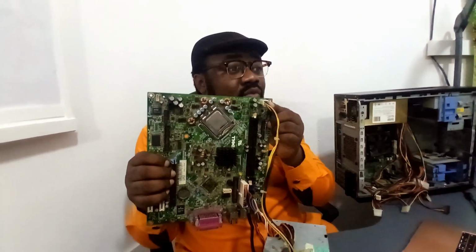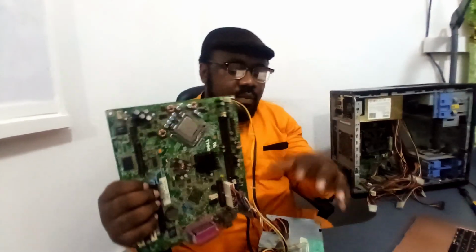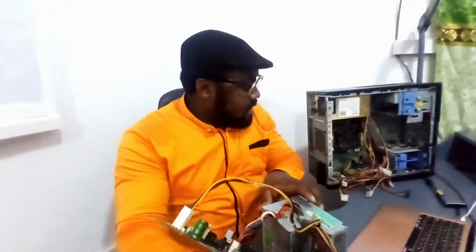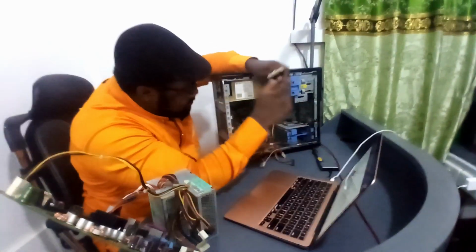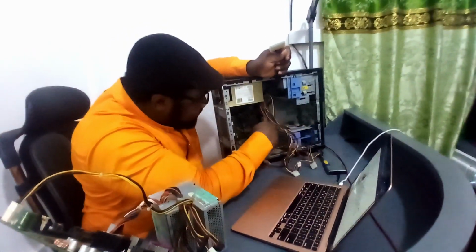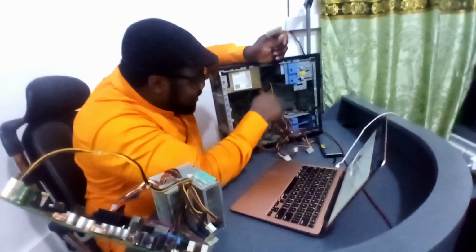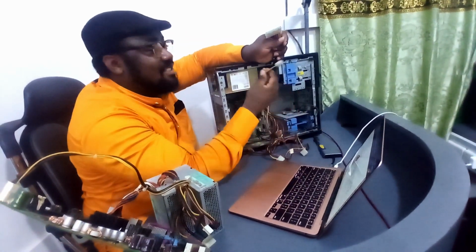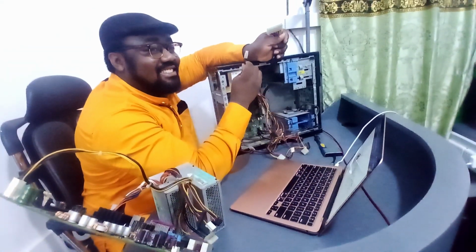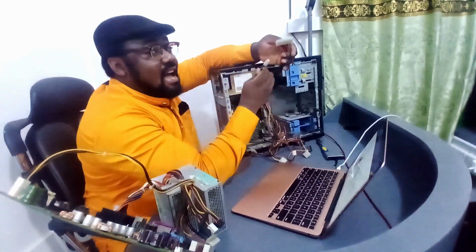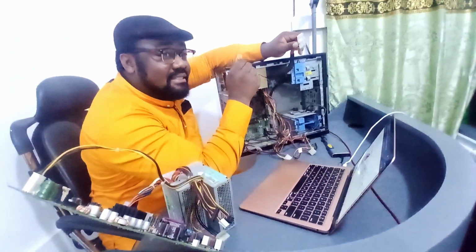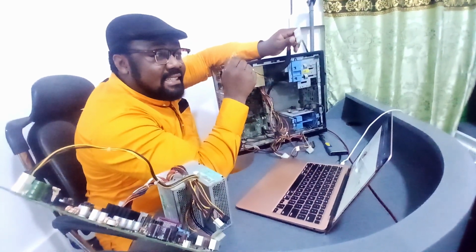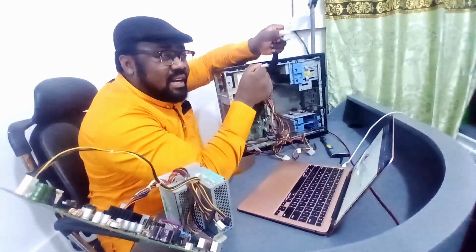This is also going on to the motherboard. Wait a minute. Is this machine also having a 4-pin, or is the 4-pin attached to the 24 pin? Let's find out. Have you seen this? Apart from the 24, it also has additional 4 pins. That is also going into the motherboard.